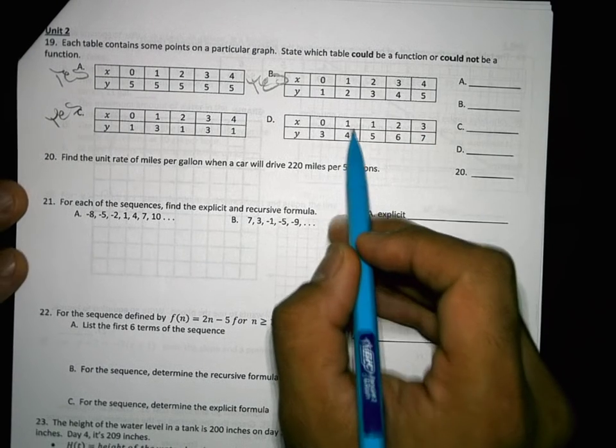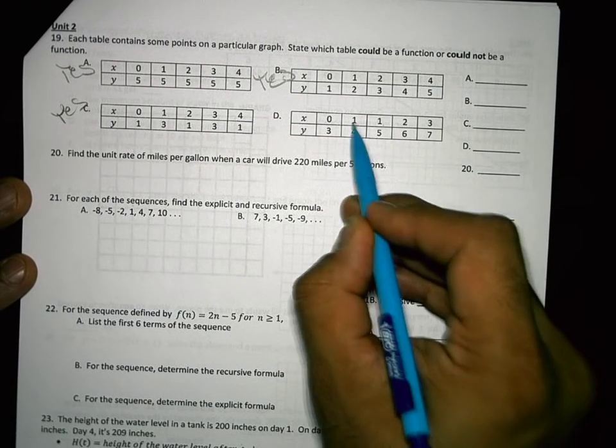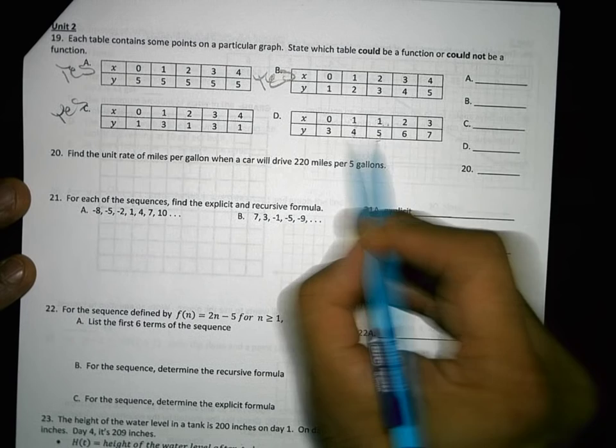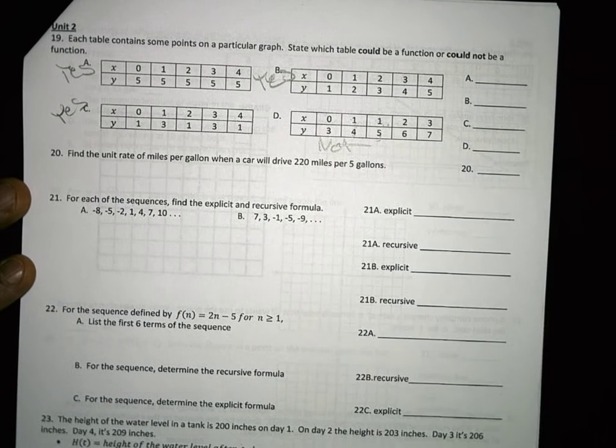If you look why, let's talk about what just happened here. I have two repeating x values. So if I have repeating x's, they better be with the same y's. Okay, and since I have a repeating x with different y's, that is not a function.